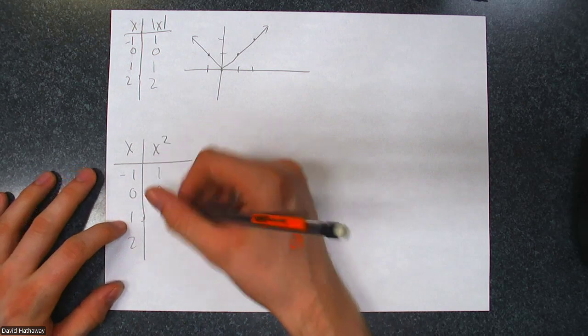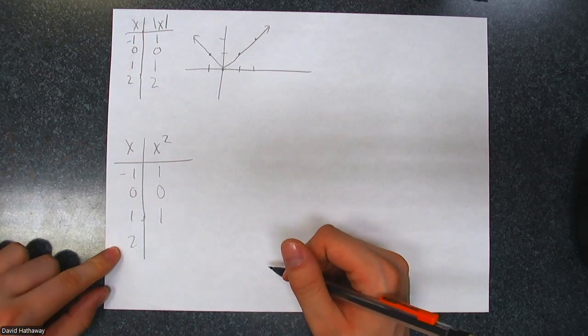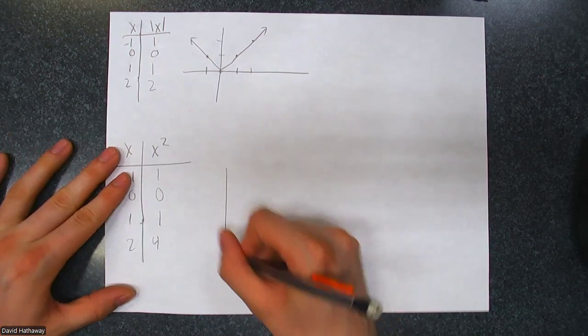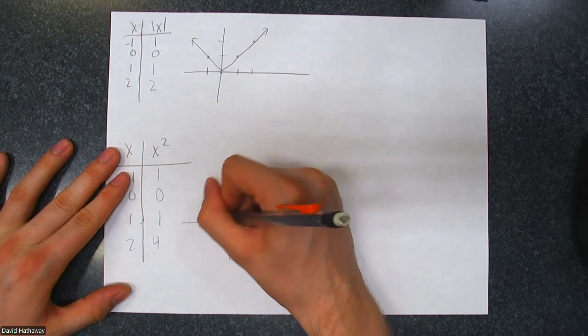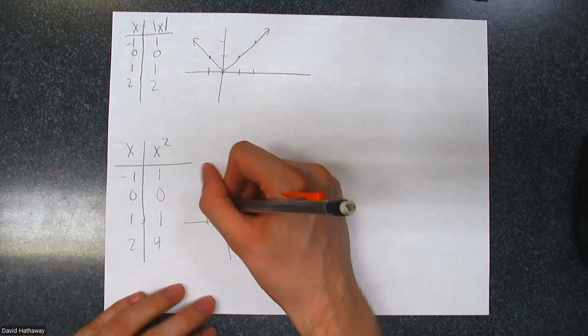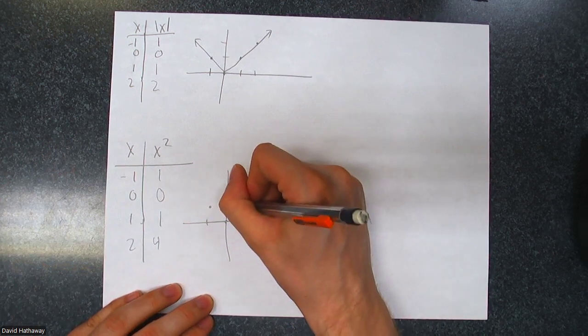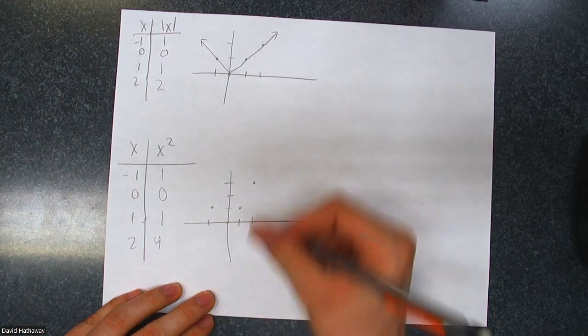If I plug in 1, I get 1 times 1, which is 1. If I plug in 2, 2 times 2 is 4. So I get a graph that has these same three points: -1, 1, 0, 0, 1, 1, but I also have 2, 4.